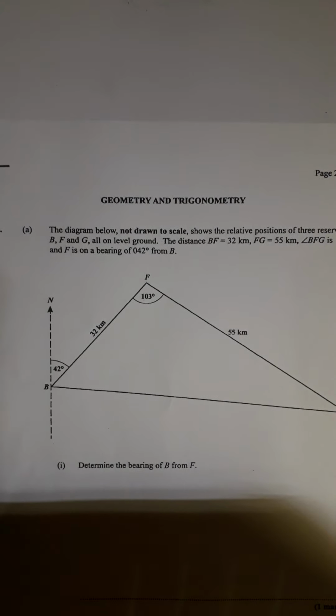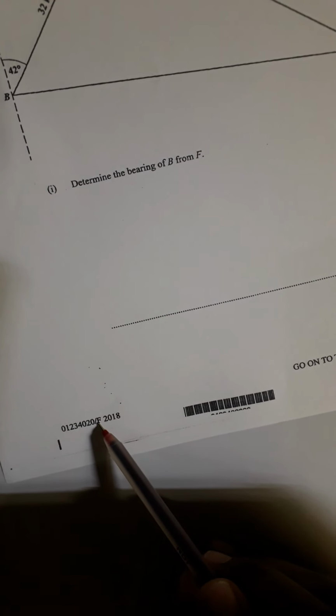Alright, let me look at this question. It's taken from CXC 2018. This is how you know which year. You can look at the bottom of the paper. So this is CXC. The F means that it's May June. So it's taken from the May June paper 2018. So we'll work this question.